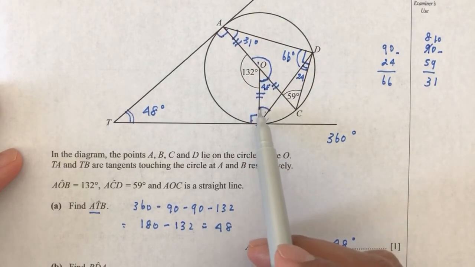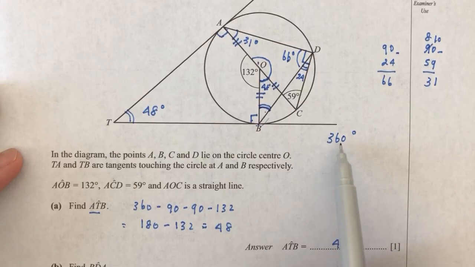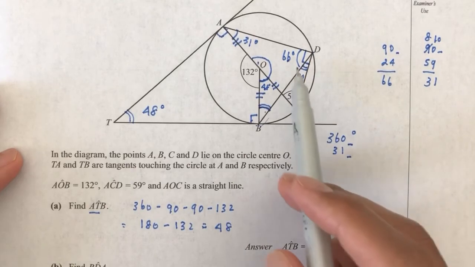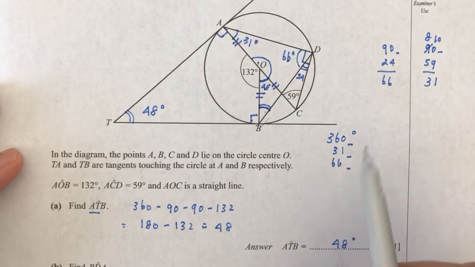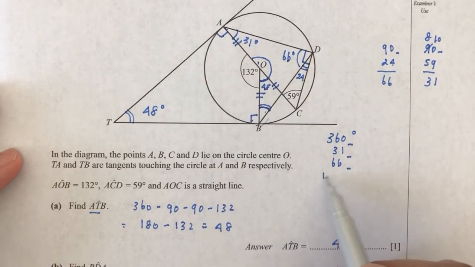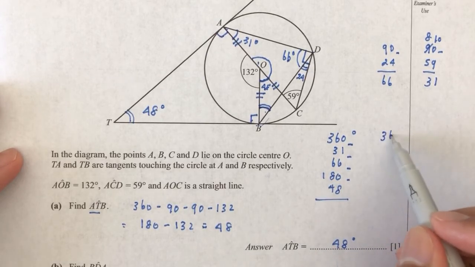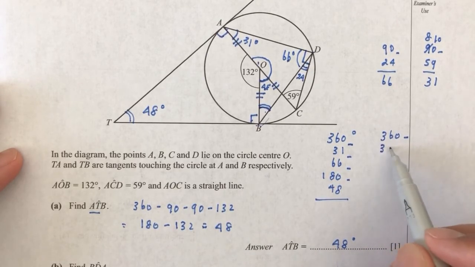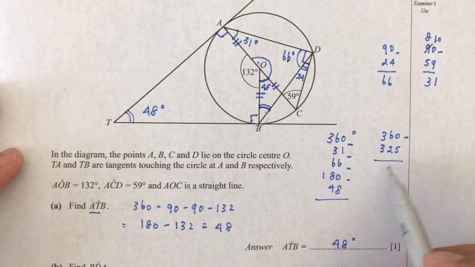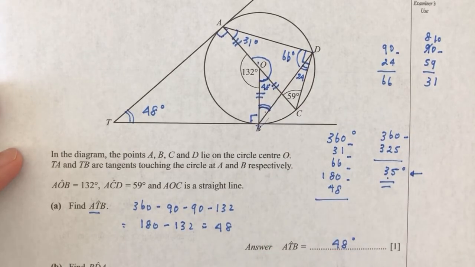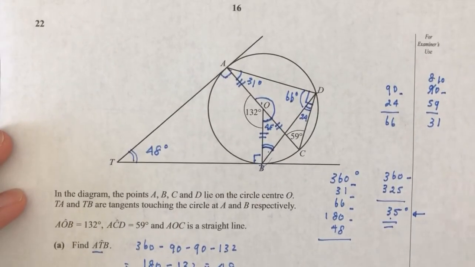So if you want to obtain this angle, we have to do 360 minus 31 minus 66 minus 180 minus 48. Okay, so it will become 360 minus 325. Your answer will be 35 degrees. So angle OBD will be 35 degrees for that angle. And that is question number 22.